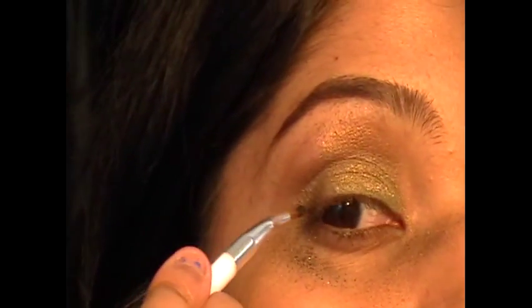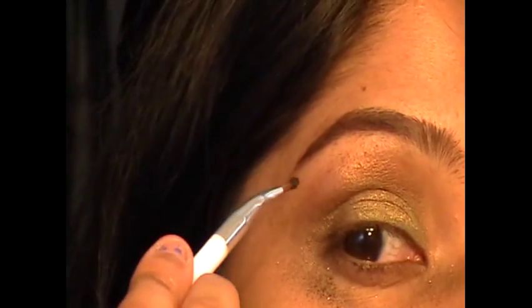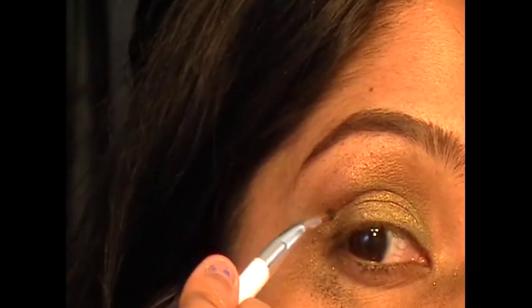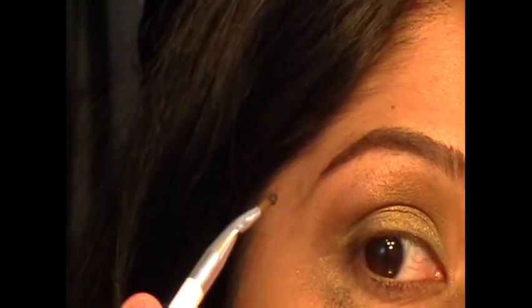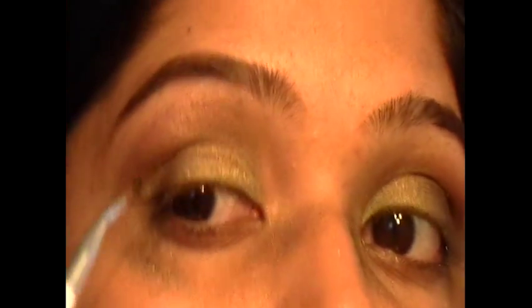Just take your liner as high as your eyebrow goes. So it's going to be something like that, because this is as high as my eyebrow goes. So I'm just going to focus it, and make your hand a lot steadier so that you don't mess up.